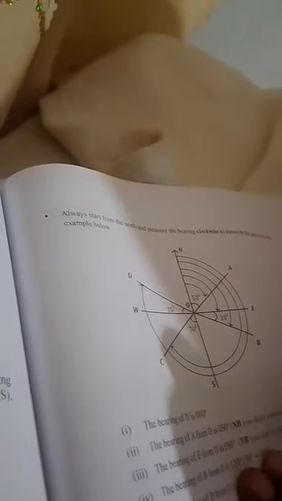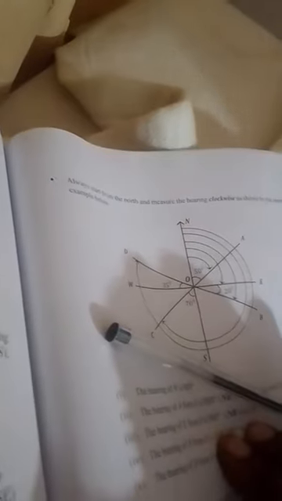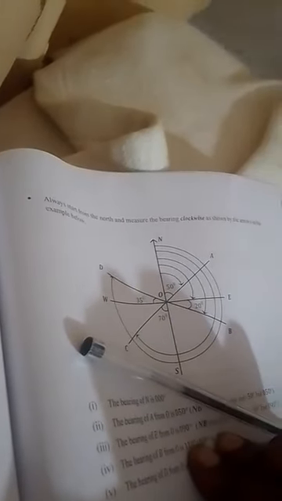Okay, yeah. So the bearing of D from O. Where's D? Wow, that's nice. Do you have a calculator? That is learning. If you learn this well, you can tackle any question in this topic. Okay? You understand?